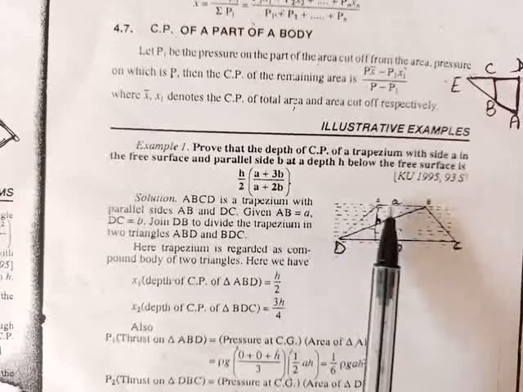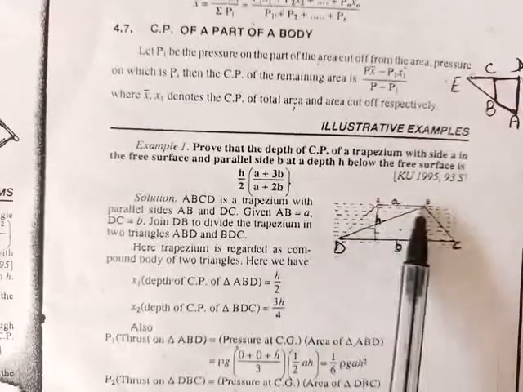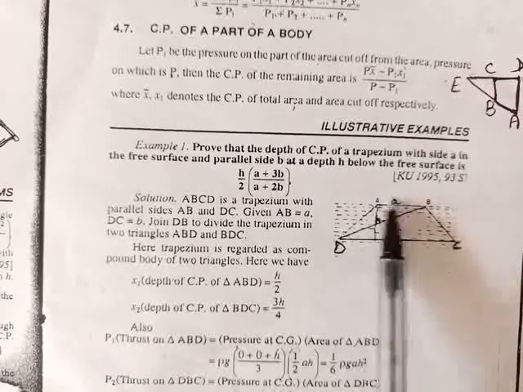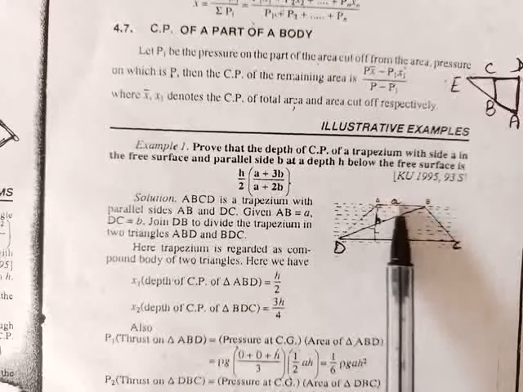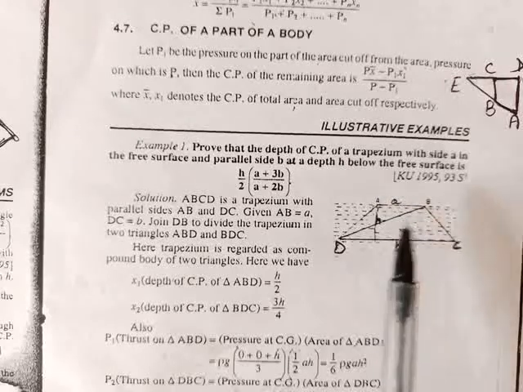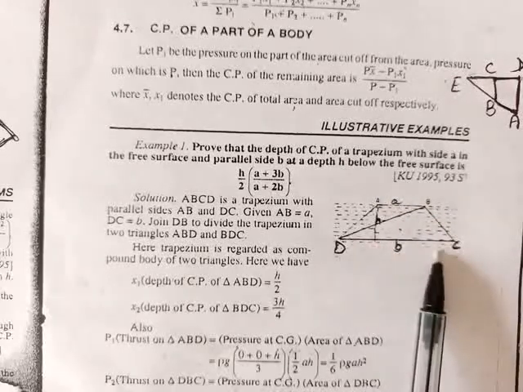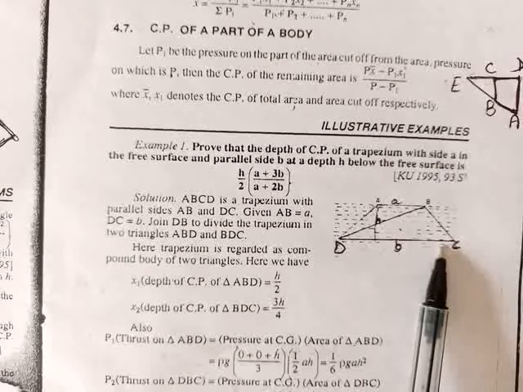So here we have a trapezium ABCD. AB and DC are the parallel sides. The length of side AB is a, the length of side DC is b. We are to find the depth of center of pressure of this trapezium.